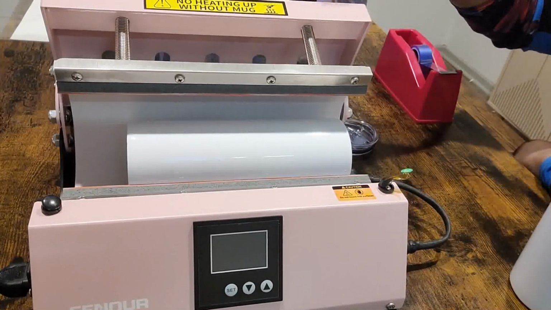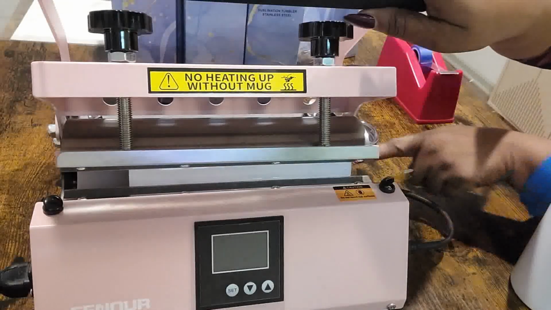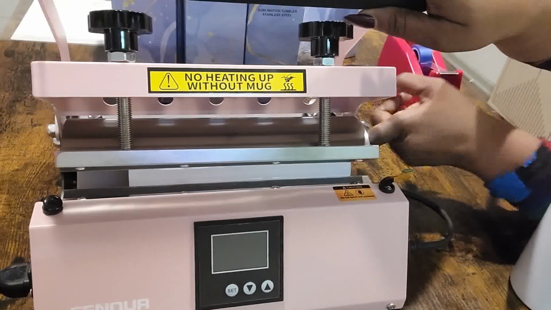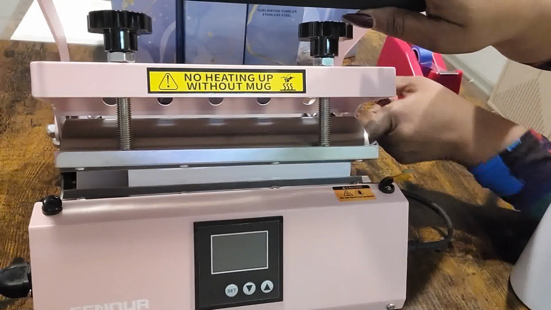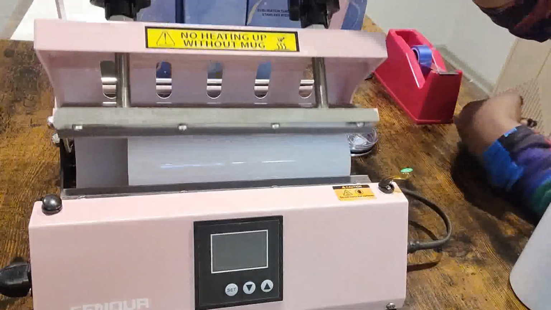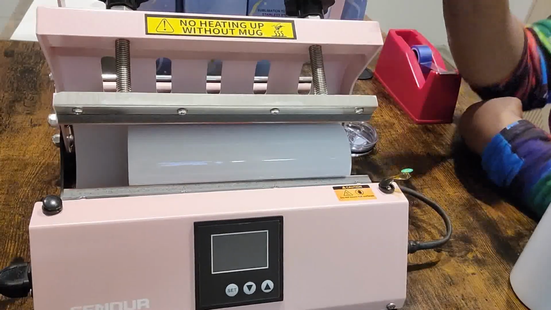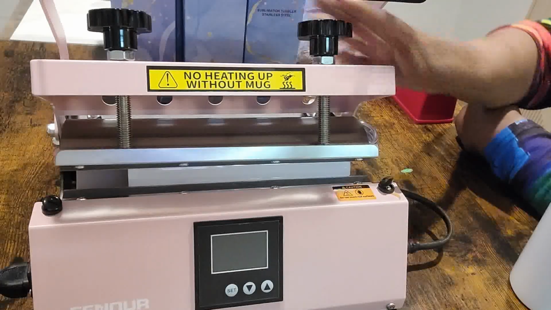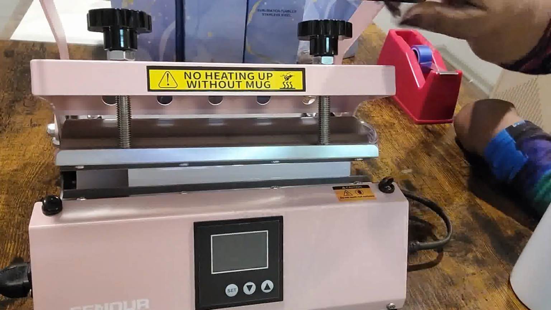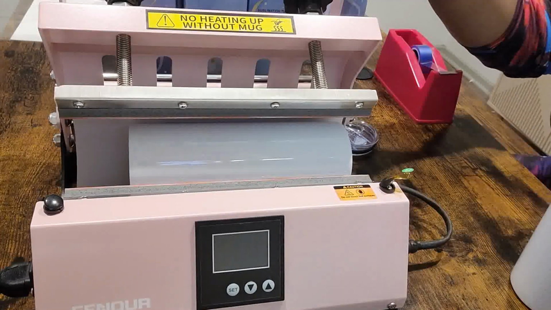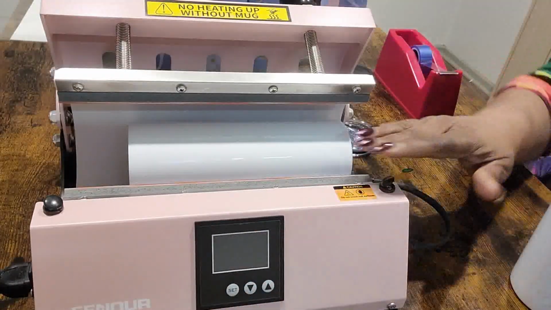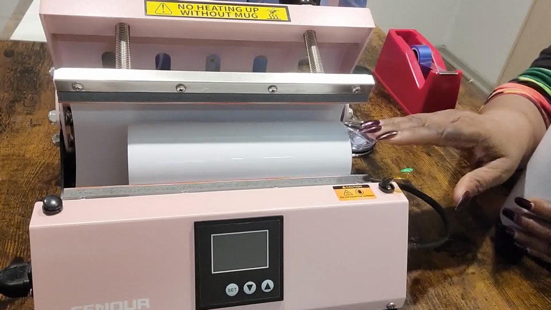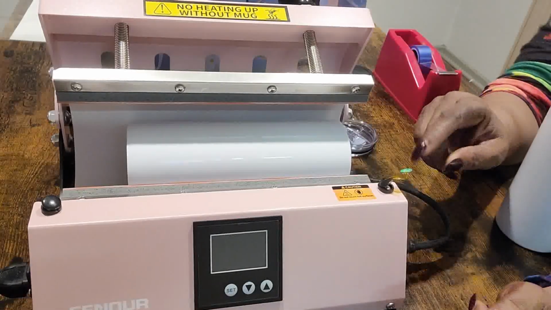Now, when you close it, you want to make sure that you cannot push that tumbler. So I'm taking my hand and seeing if that tumbler will move. If that tumbler moves, that means that you do not have the pressure set, and you need to adjust that pressure to tighten it, okay? So you're going to need 2 tumblers, guys. One that's going to be inside here as the unit is heating up.